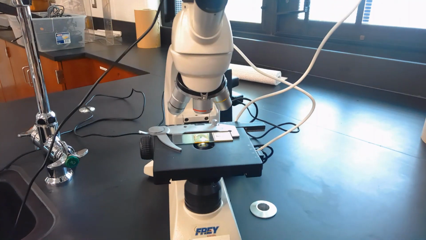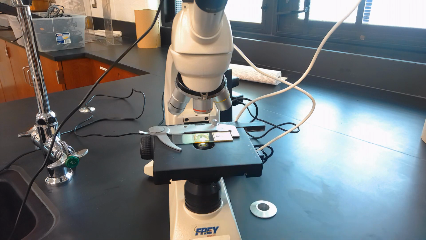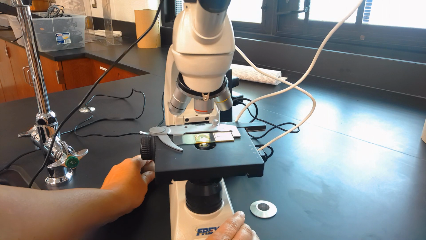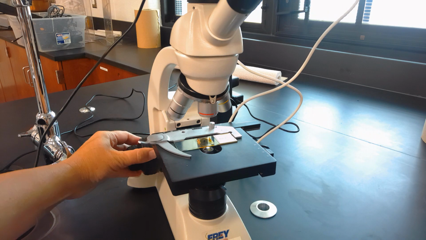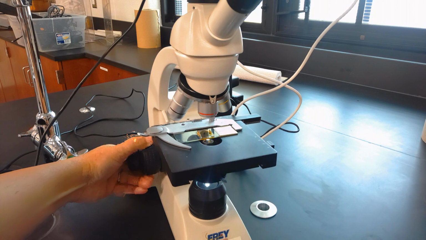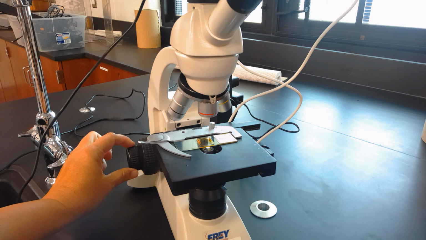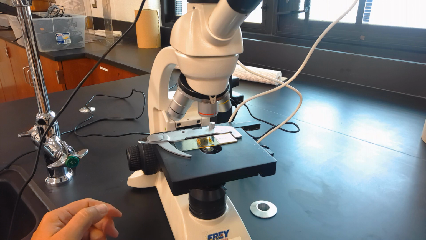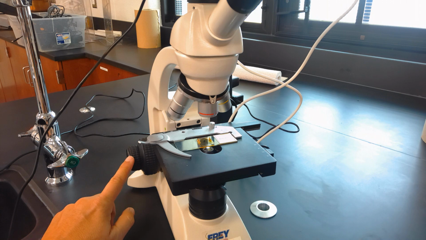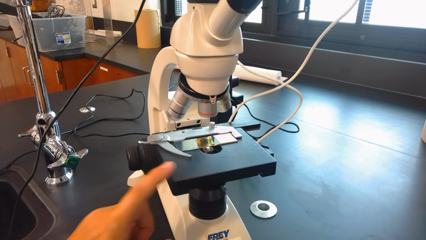When you're starting to focus in on a specimen, you first want to make sure that the slide is as low as possible. These knobs back here, there's a large one and a small one. The large one is the coarse adjustment, and you'll notice if you rotate that, it will move the stage up and down. The small one, if you rotate it, you won't notice any difference because it's making tiny adjustments, or what we call fine adjustments, inside the microscope. So this is called the fine adjustment knob, and it is to look at really close detail. This is the coarse adjustment knob, which will move your stage up and down.